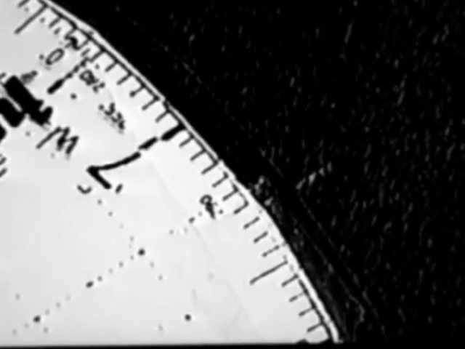Now what we do is read the time where that 12 days appears. You can see the 7 o'clock. Each degree along the outer rim is equal to 4 minutes.